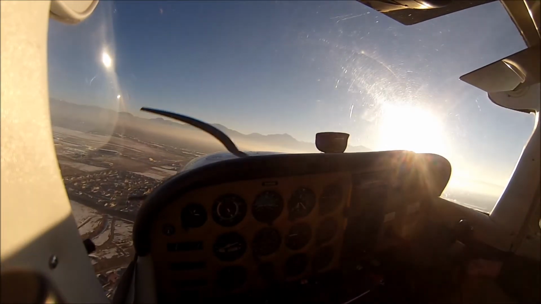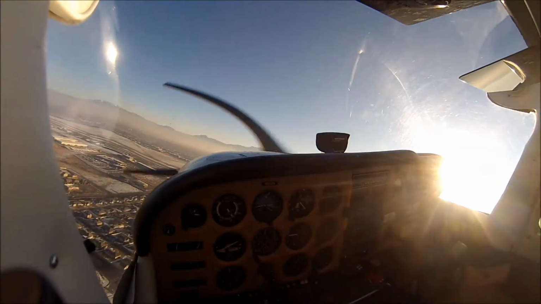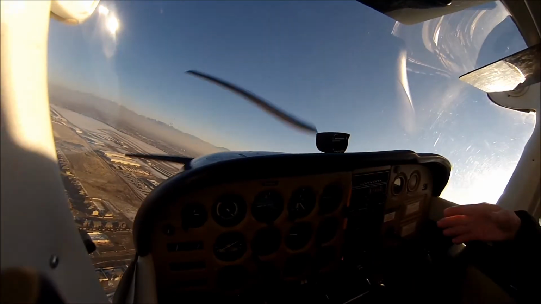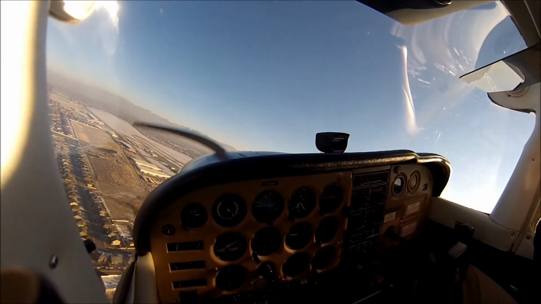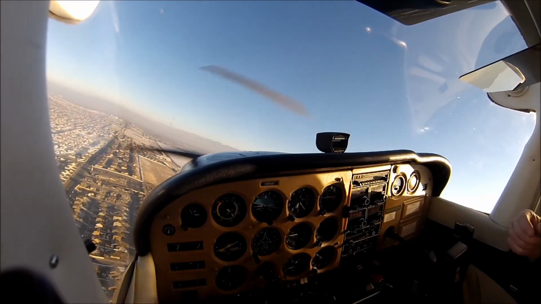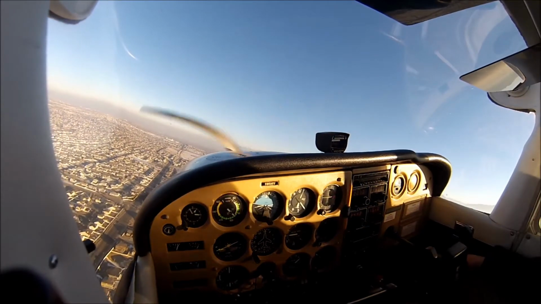South Valley traffic, Sky 95 Victor is entering the right downwind for 16 South Valley. Because you'll redline your engine. It's just got so much power that if you were to go full prop forward out here on midfield downwind, you'd redline your engine. Like my Bonanza, you can't do it. You have to wait till you're on final when you've got the power back to maybe 12, 13 inches.